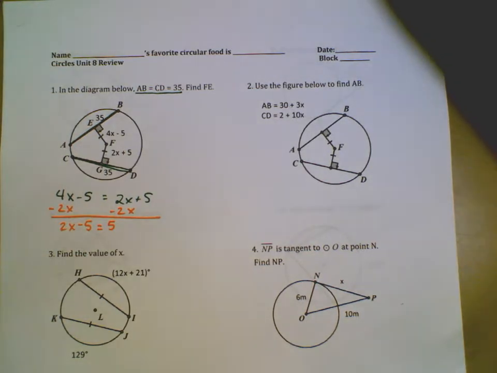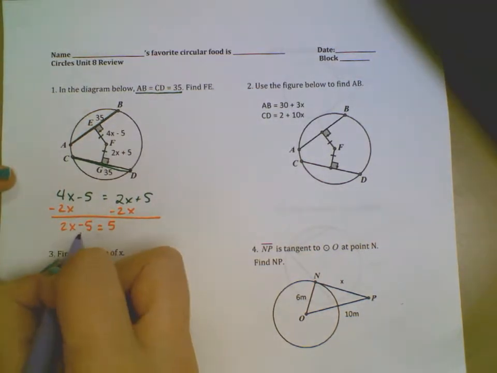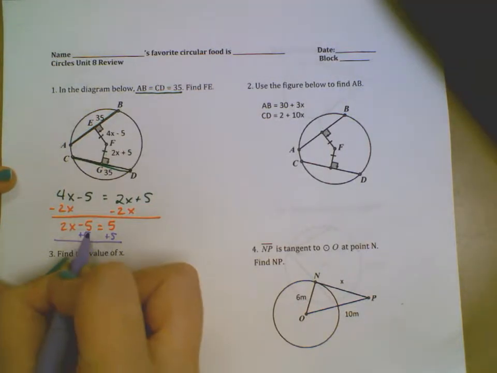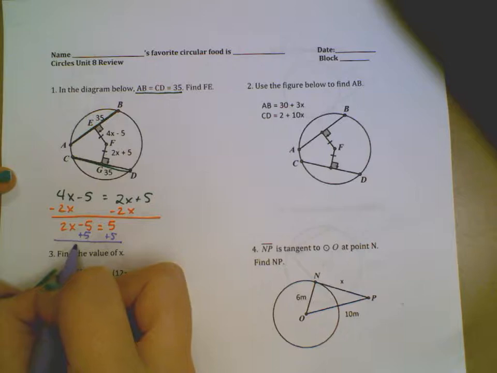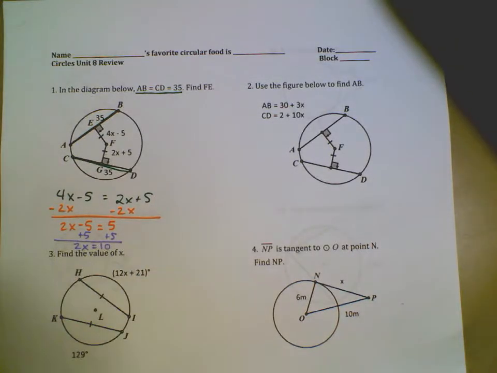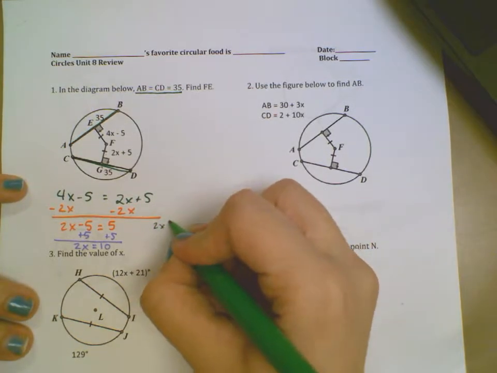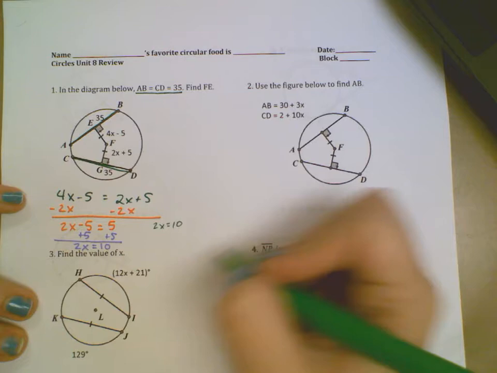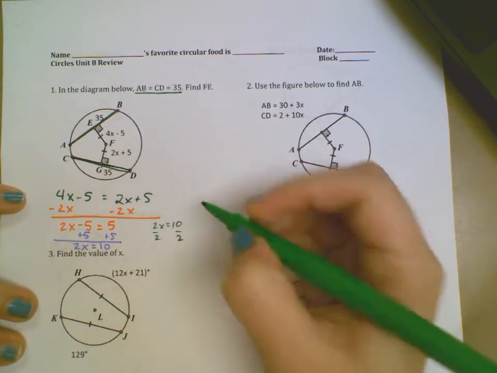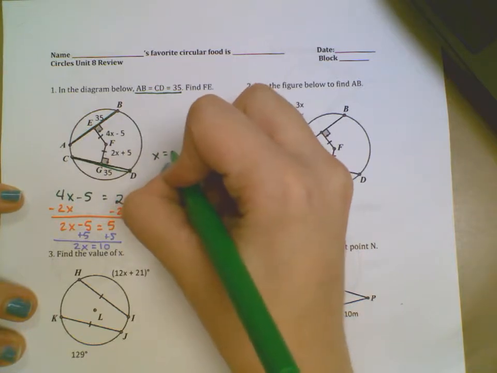Then from there, what I'm going to do is add 5 to both sides of my equation so that I can start getting my x more by itself. Negative 5 plus 5, those cancel each other out or equal 0. And 5 plus 5 is 10. Now if I have 2x equals 10, 2 times what is 10? Well, 5. Or you could divide both sides by 2 and say that x is equal to 5.